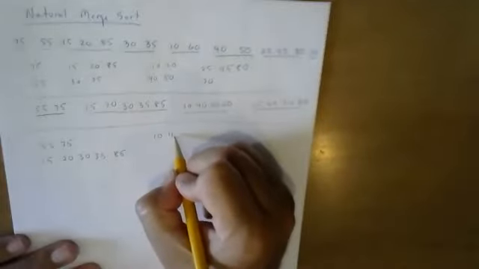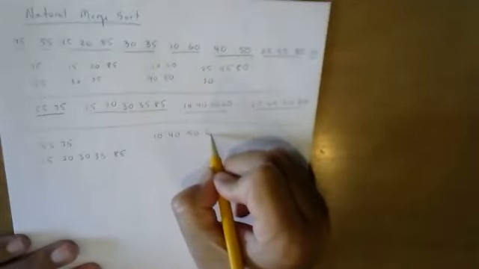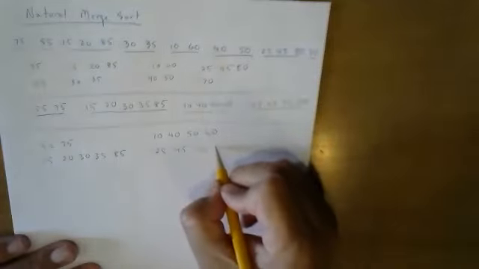Remake two lists, 55, 75, 15, 20, 30, 35, and 85. 10, 40, 50, 60, 25, 45, 70, and 80. And I'm going to merge.